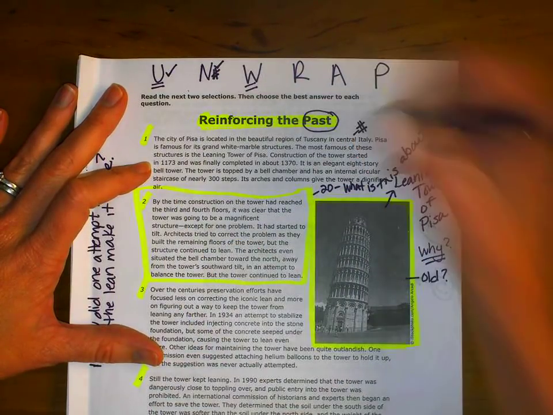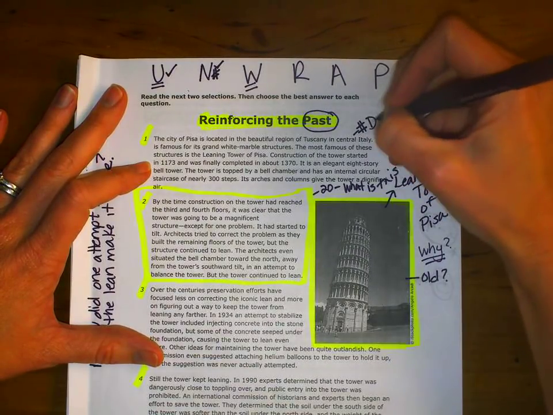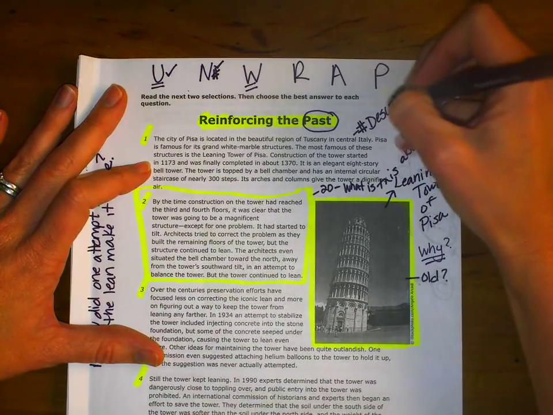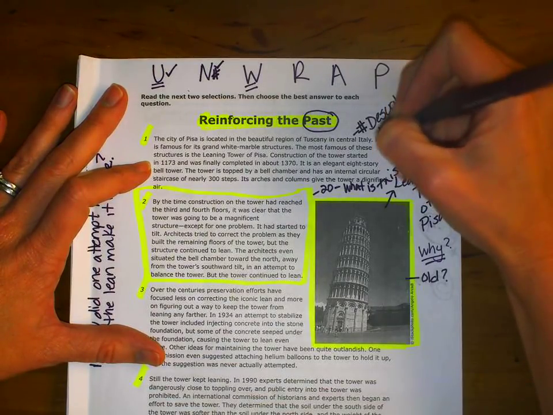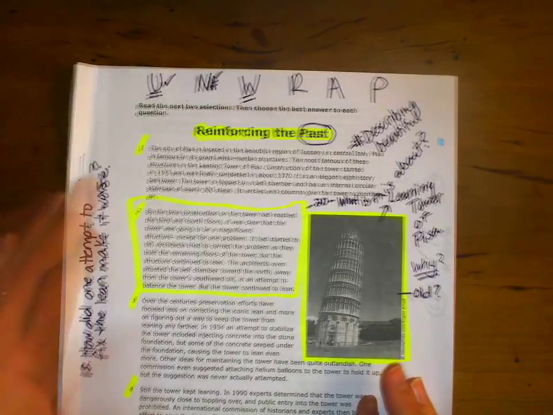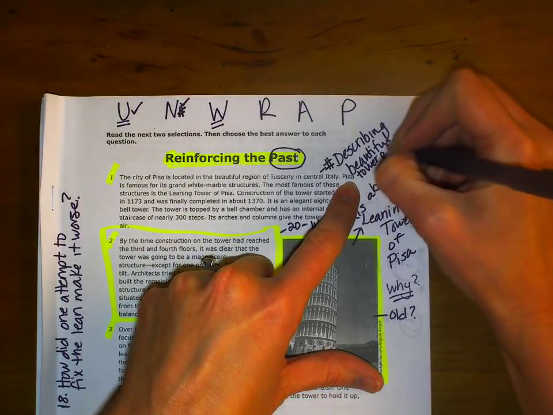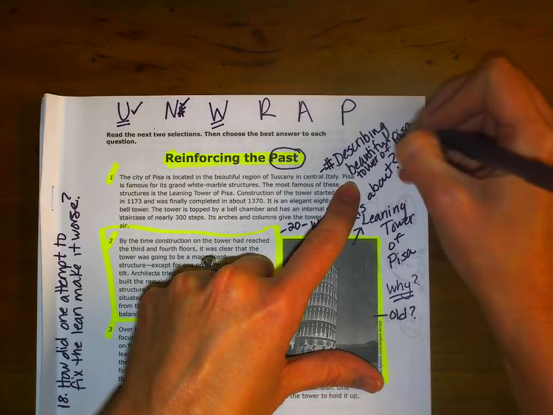So this paragraph is mainly describing the beautiful Tower of Pisa. Okay?